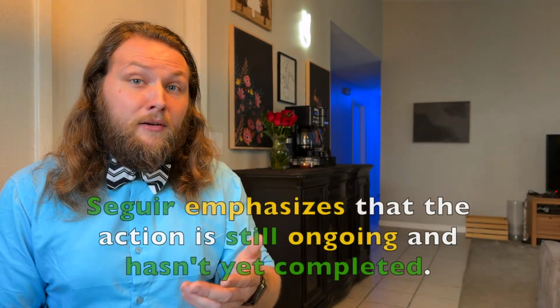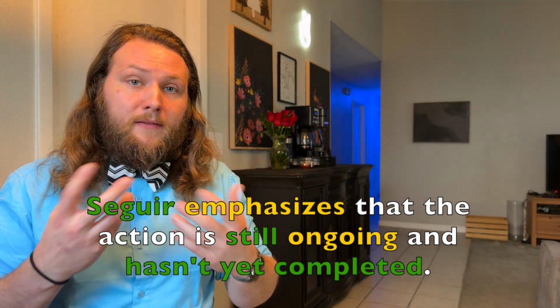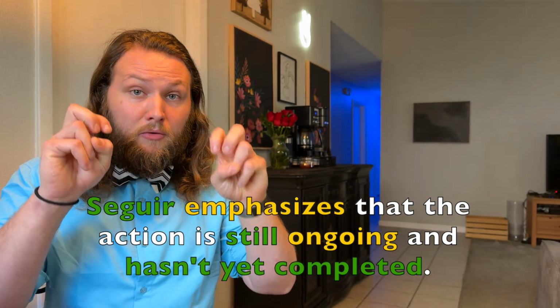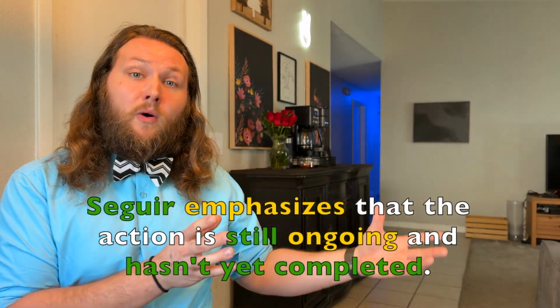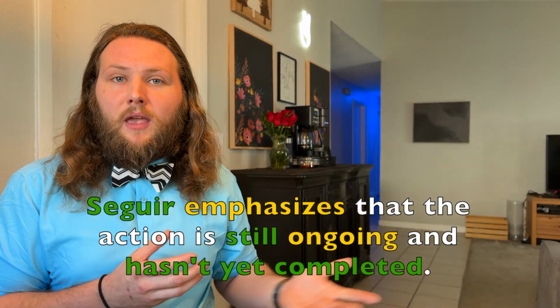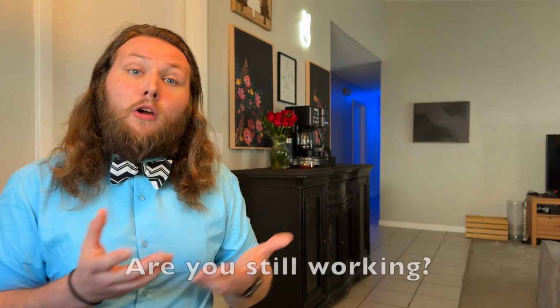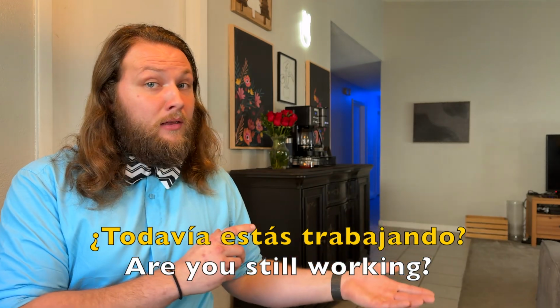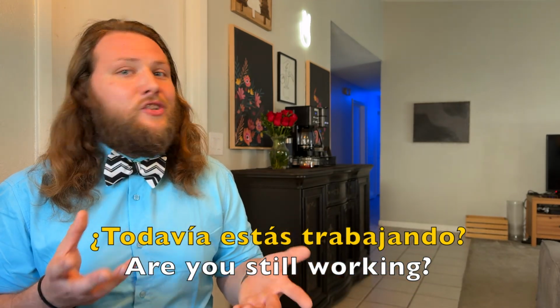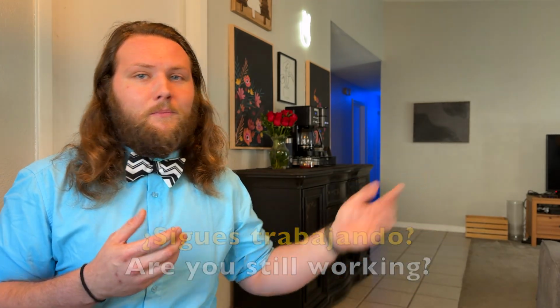Next up, seguir, which is usually to follow, but sometimes can be used to say to continue, can be used to highlight that an ongoing action is still going on and hasn't finished yet. So if we want to ask our friend, are you still working? We could say, todavía estás trabajando, but it's really common to just say, ¿sigues trabajando?